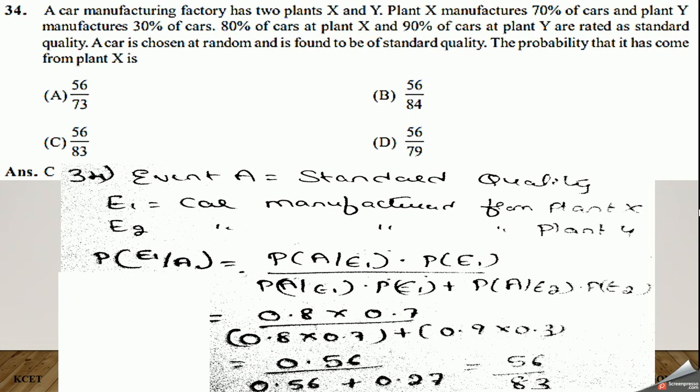So P of E1 by A equals P of A by E1 into P of E1. In the denominator you have P of A by E1 into P of E1 plus P of A by E2 into P of E2.